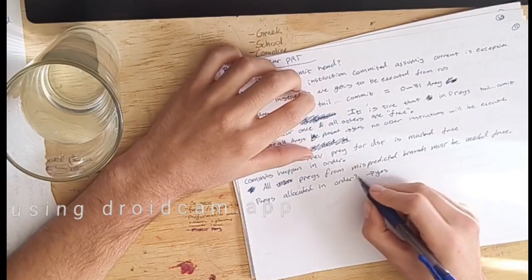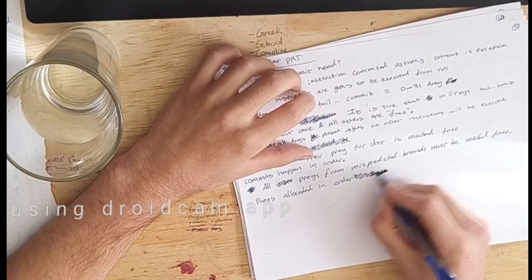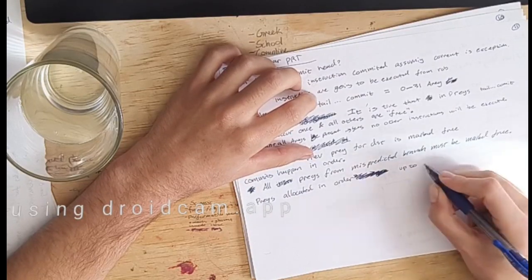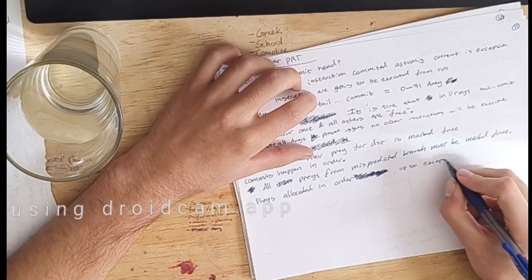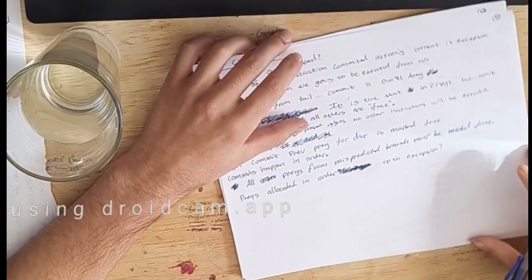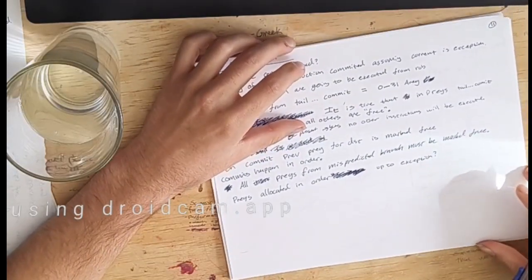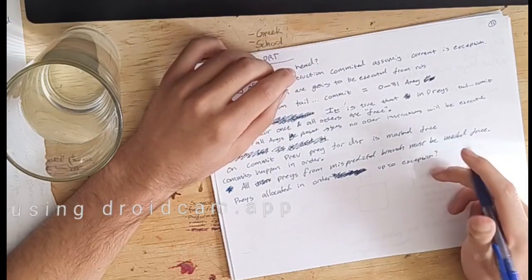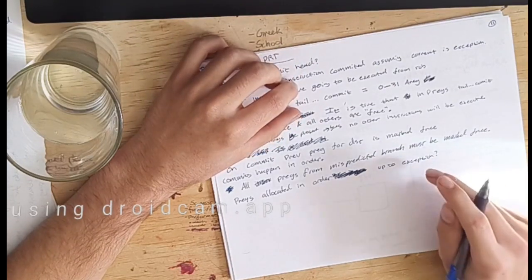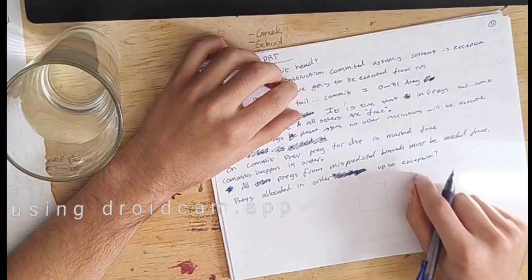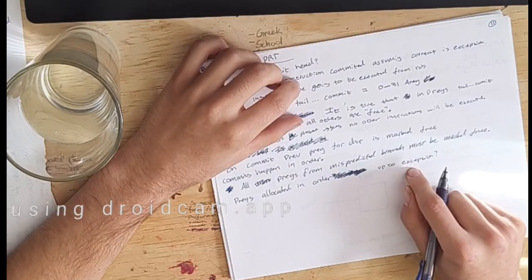Or rather, we should say a preg is allocated in order up to an exception, right? Which will happen either on a branch or like a load or a store or something. The only thing that it wouldn't occur is on a branch, where it wouldn't be in order, and then we would hit an exception on the branch prediction.